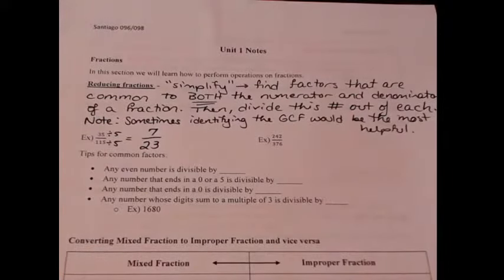The caveat to this is if your problem starts with a decimal, your answer can be a decimal. But if it does not, err on the side of fractions as your answer if it has to be in a fraction form.